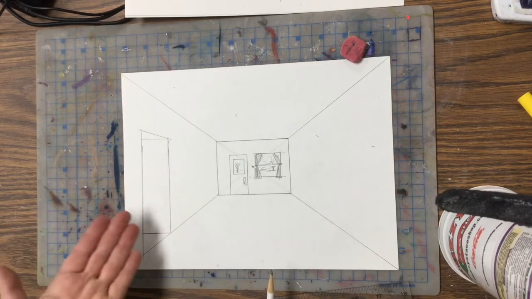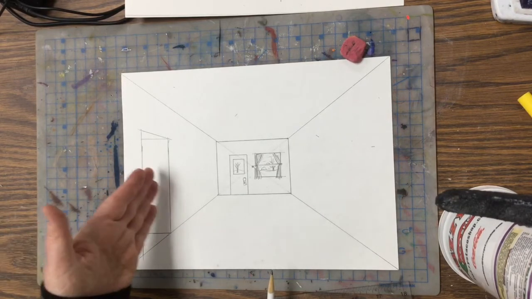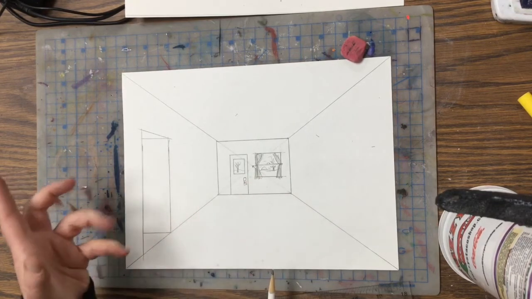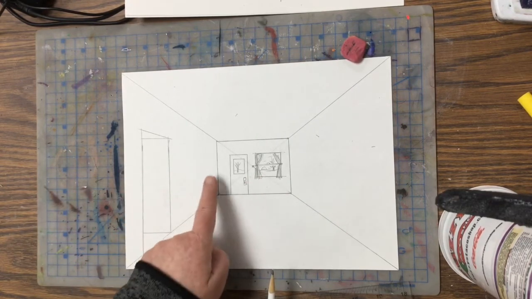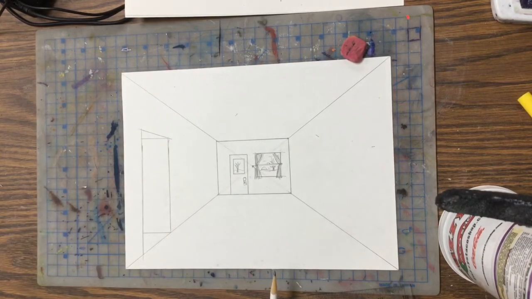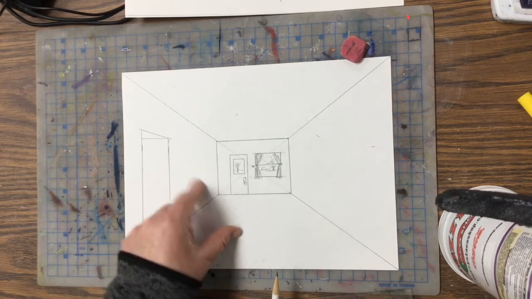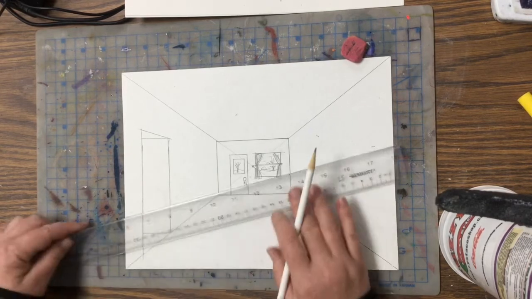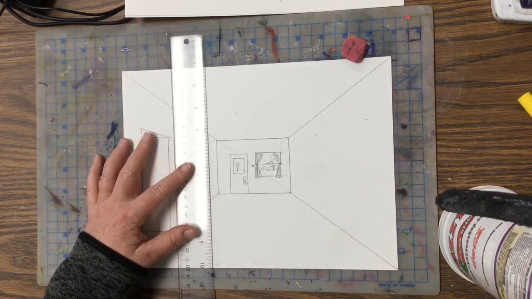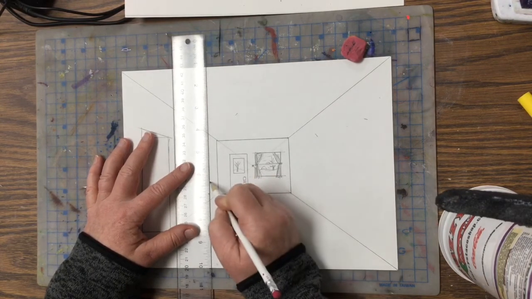And then, of course, I could add some details. Because this wall is straight, like this wall, I can just make things look normal on this wall. But anything that's on a diagonal wall, where it looks like a trapezoid, is going to change so that it looks like a trapezoid also. So if I was going to put windows on this side, I would do two parallel lines going up and down.